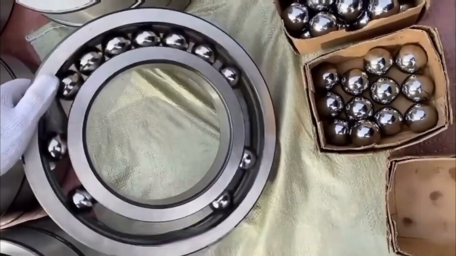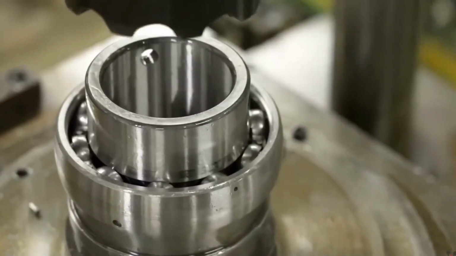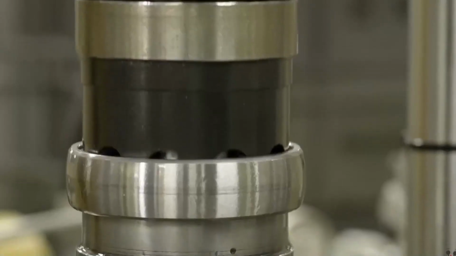Finally, you have to put in the cage, so that the balls are evenly distributed and held in place. It's that simple. Doesn't that clear up your doubts?